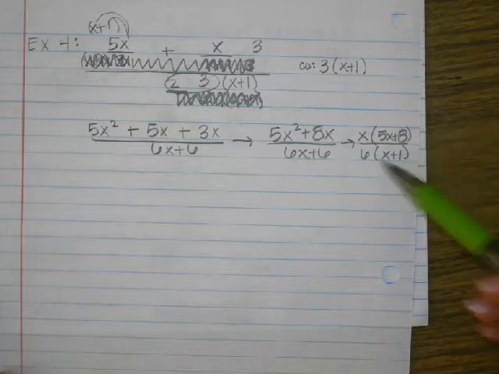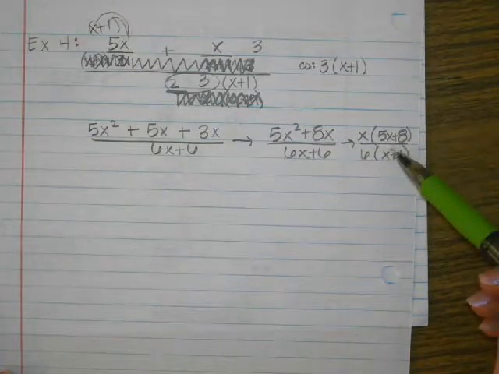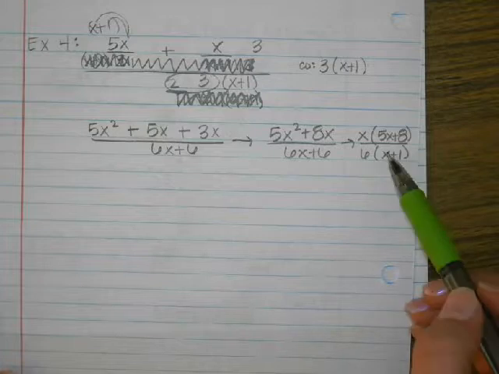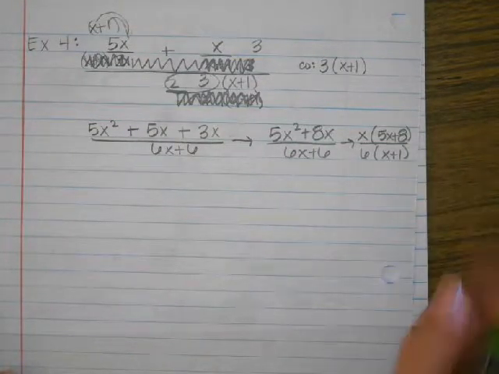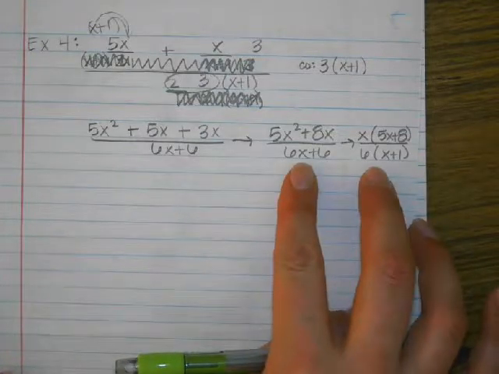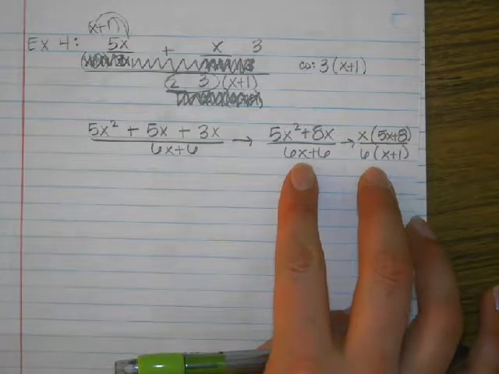Does anything cancel once we have factored it? No. So that means that this is a good final answer. It also means that this was an okay final answer. These answers are both worth full credit. They are equally accurate.